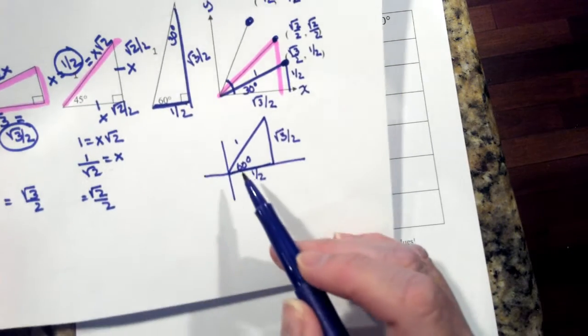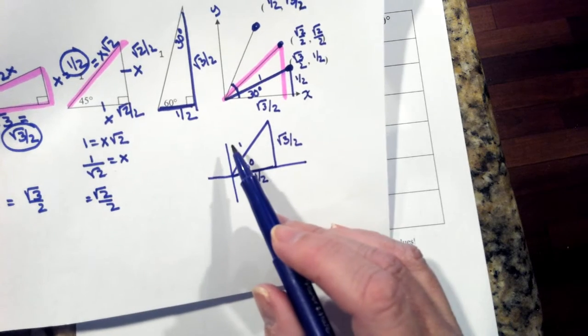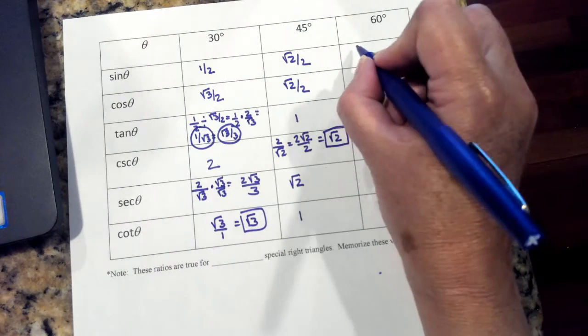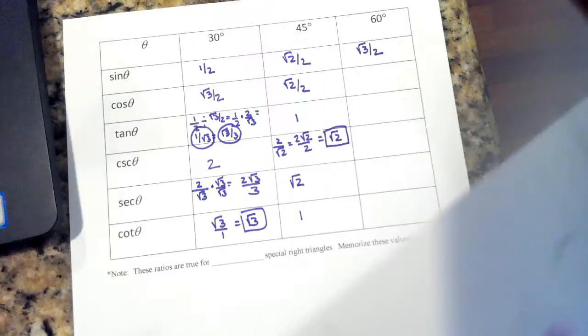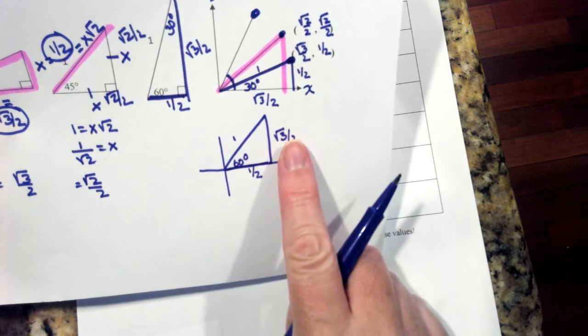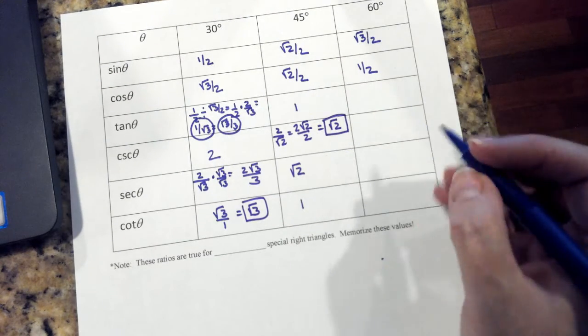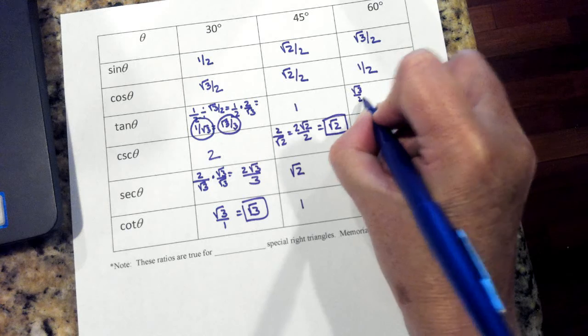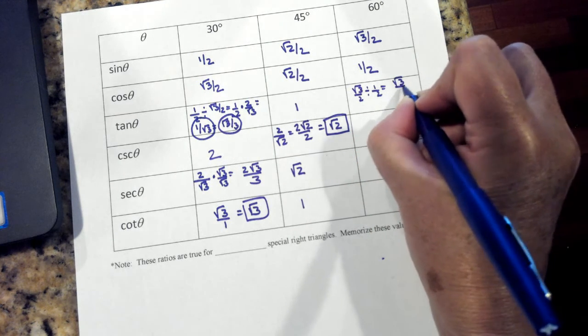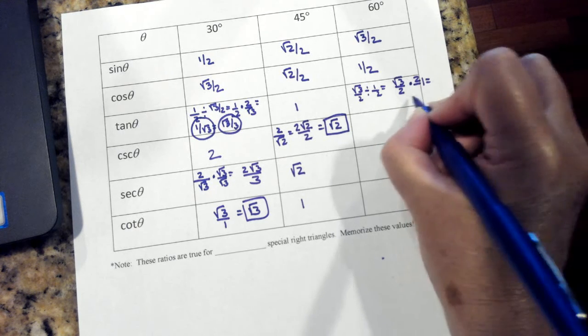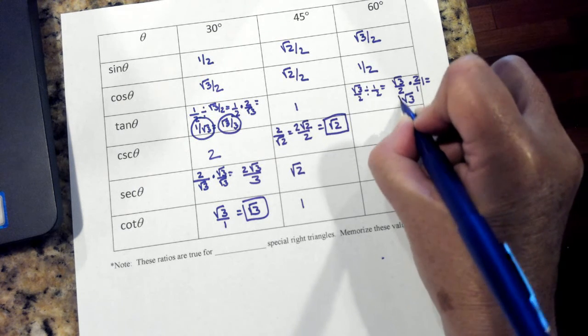So finally, my 60 degrees. 60 degrees, remember, is the opposite over hypotenuse. So the sine of 60 degrees is just going to be square root of 3 over 2. Cosine is the adjacent over hypotenuse. So 1/2 divided by 1 is 1/2. Tangent, remember, is the opposite over adjacent. So if I take the square root of 3 over 2 divided by 1/2, I know when I divide fractions, I'm going to multiply by the reciprocal. That's just going to give me square root of 3.